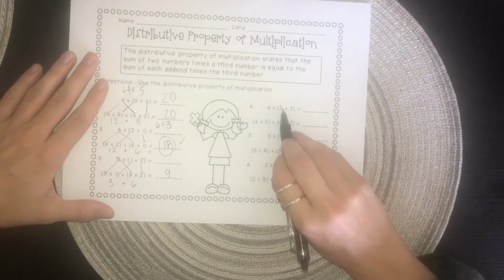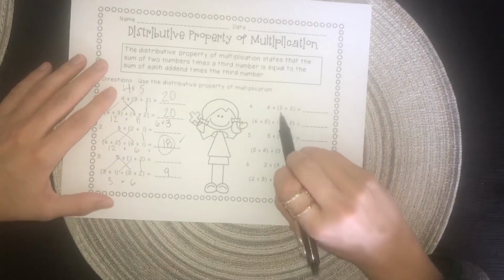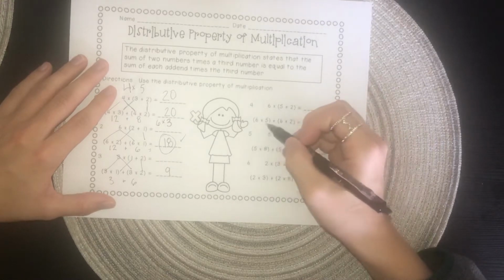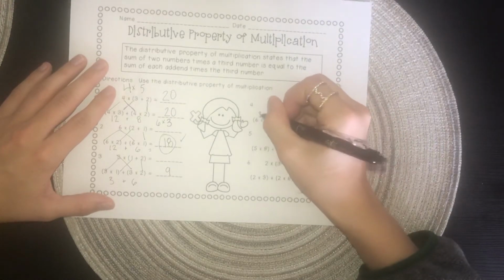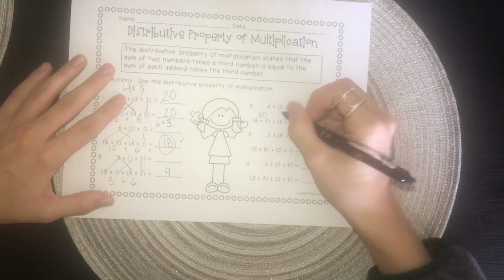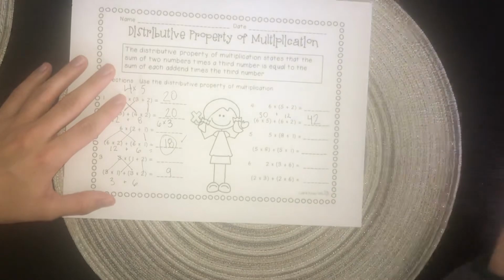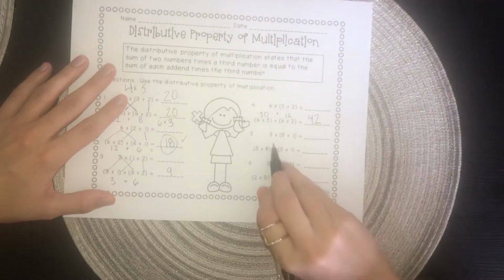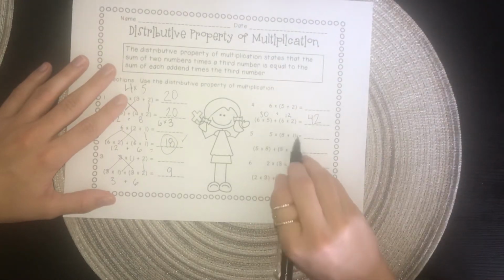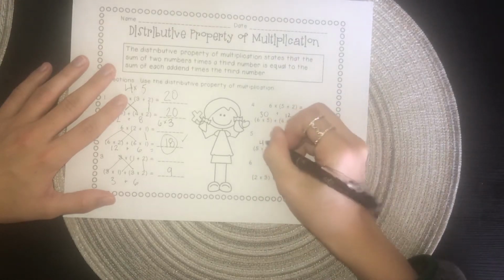So 6 times 5 plus 2, so 5 plus 2 is 7. They broke that 7 up into 5 and 2. So then 6 times 5 is 30, plus 6 times 2 is 12. 30 plus 12 is 42. All right? So the next one, we see that they broke 9 up into 8 and 1. So we have 5 times 8, which is 40.